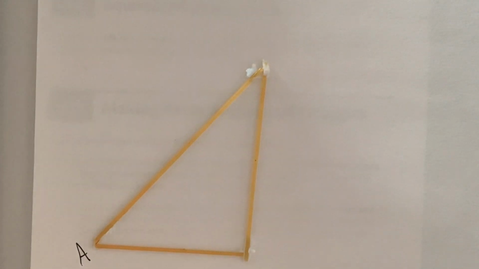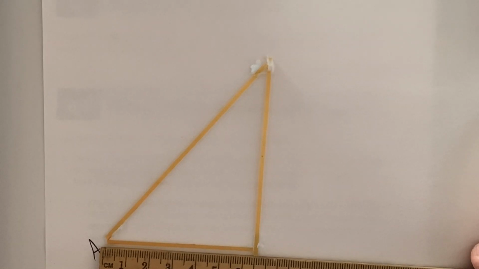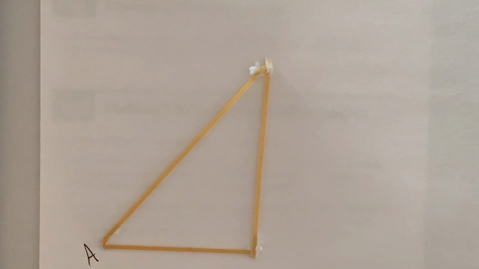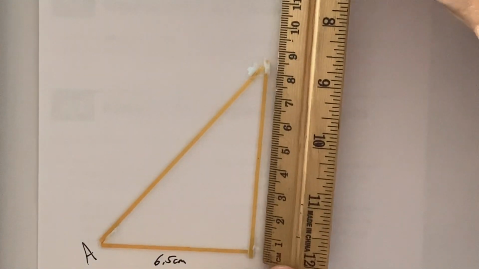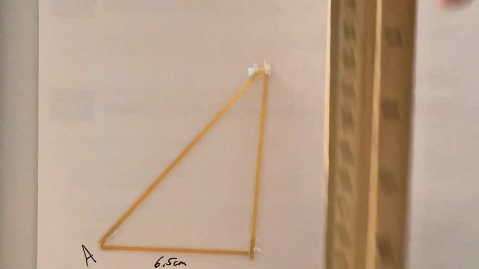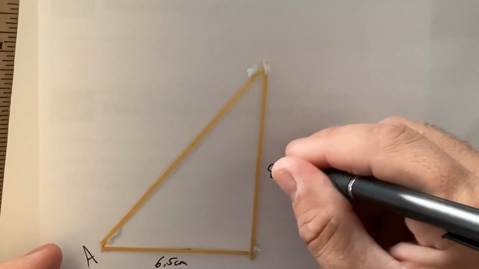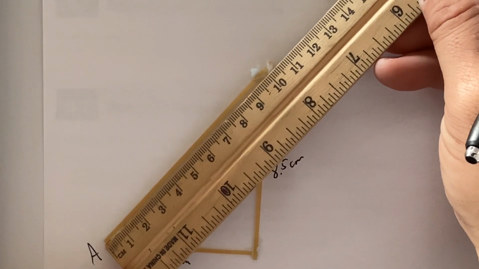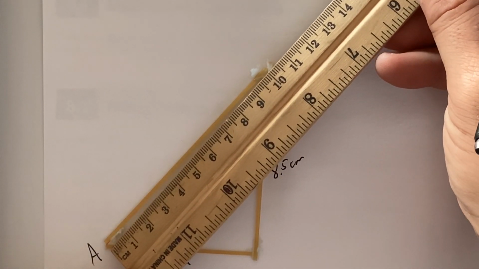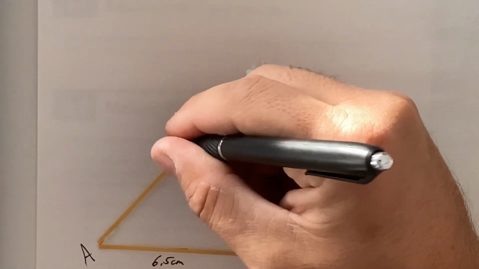I'm just going to use centimeters. .5 for me. 8.5. 10.